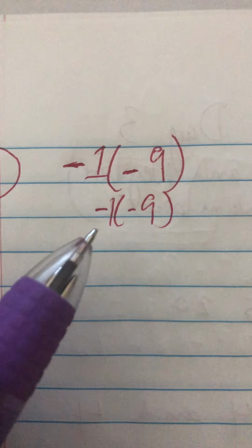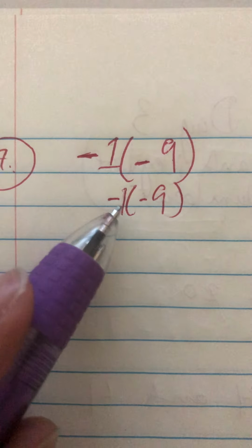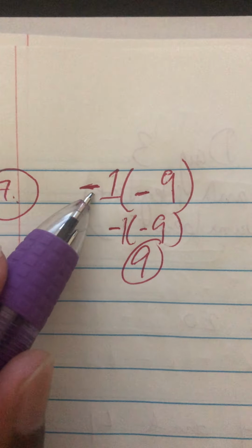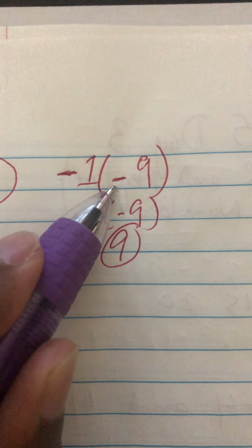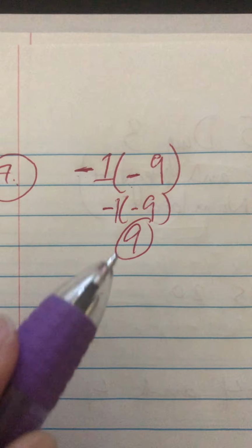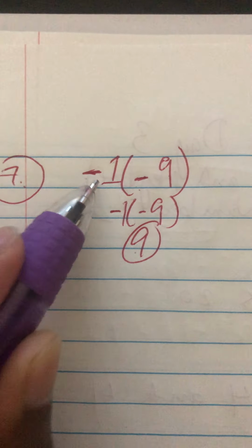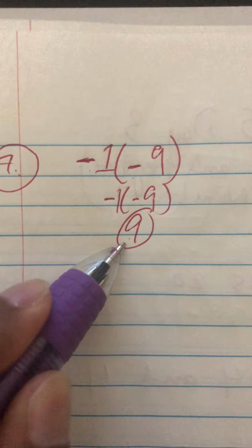And we know that a negative times a negative, because parentheses means multiplication, is always a positive. So the opposite of the opposite is always positive. Say that with me. The opposite of the opposite is always positive.